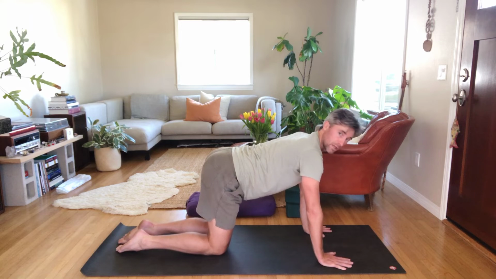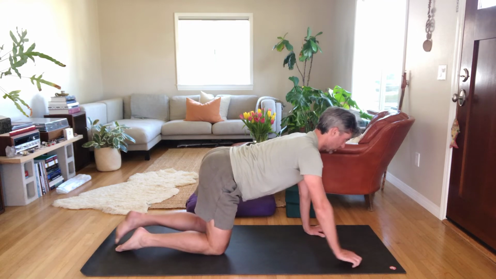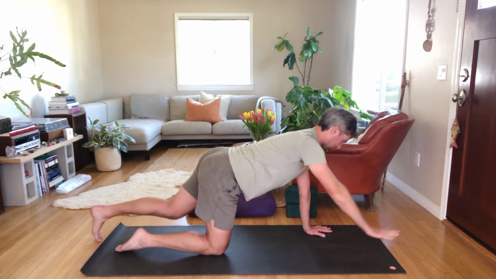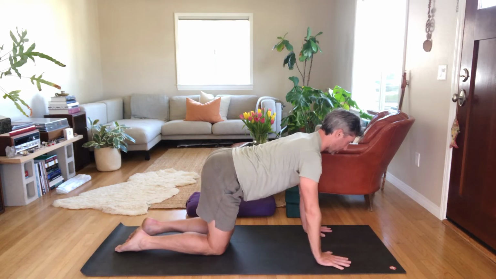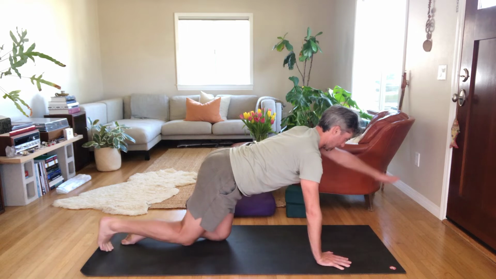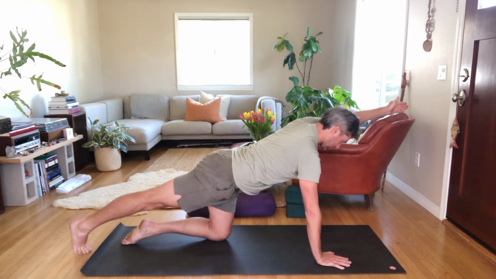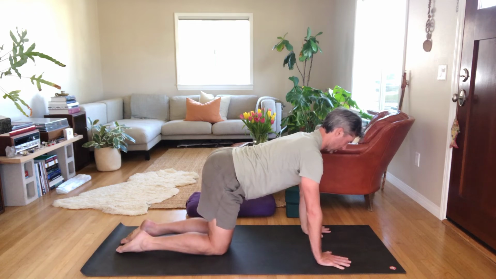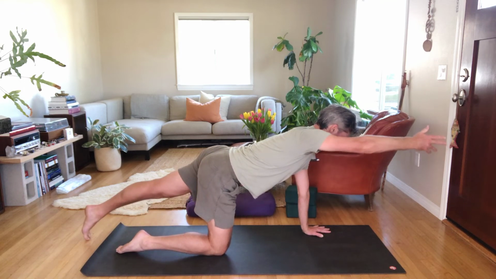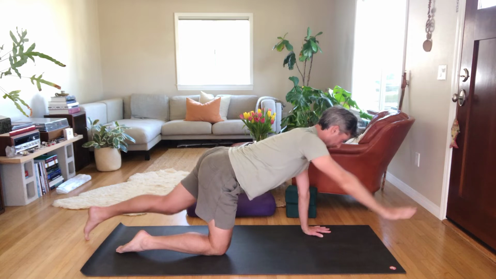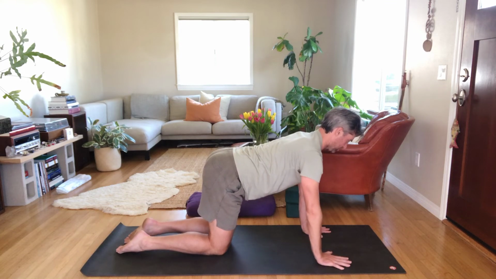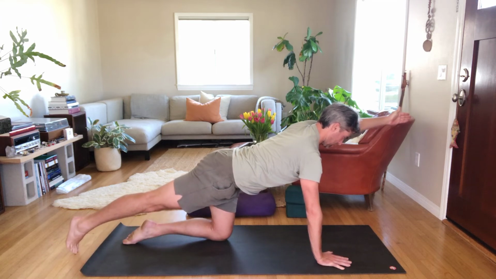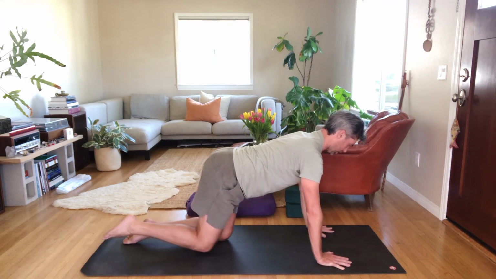And we'll just move through that a couple of times on the breath. So I inhale, right arm, left leg. Exhale, slowly come down. So it's just opposite arm to leg. Inhale, left arm, right leg. Exhale, slowly coming down. Inhale, extend. Exhale, slowly coming back down. Inhale, extend. Exhale, slowly coming back down.